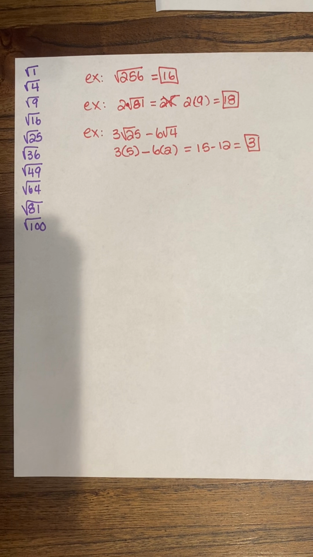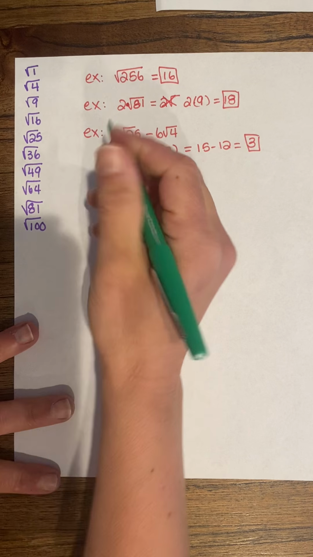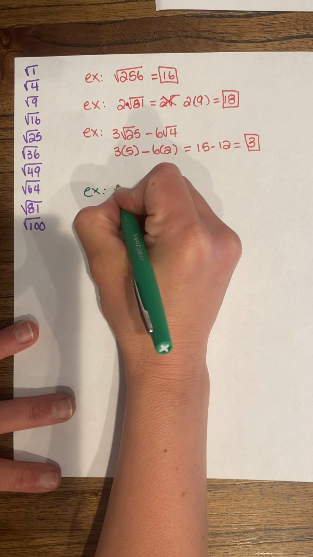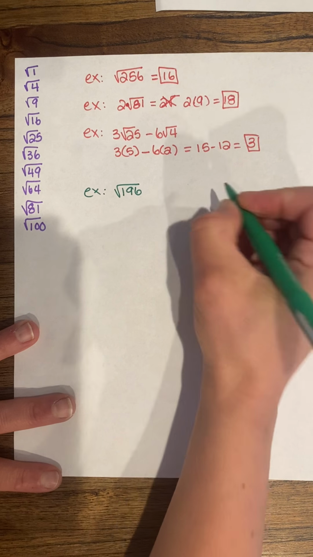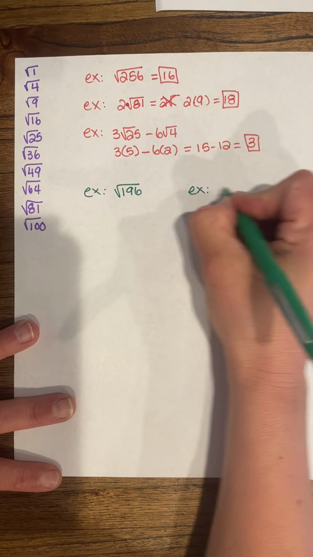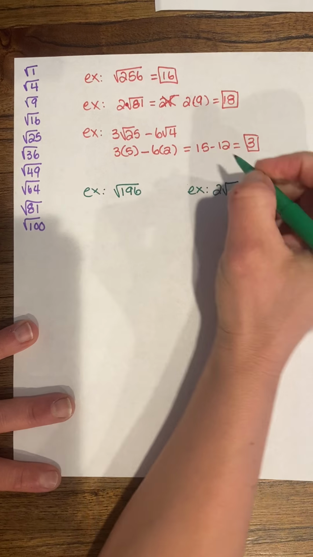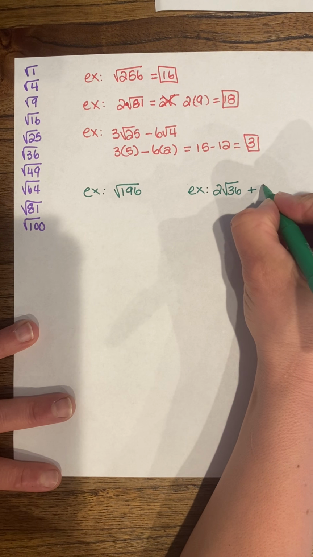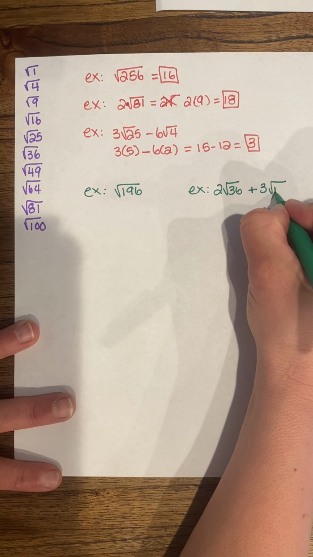All right, so what I want you to do is take a second, okay? You could type these into your calculator or give it a try if you don't have one. I want you to simplify the square root of 196, and I want you to simplify 2 rad 36 plus 3 rad 100.